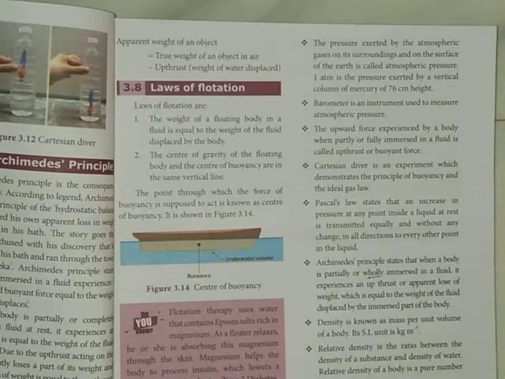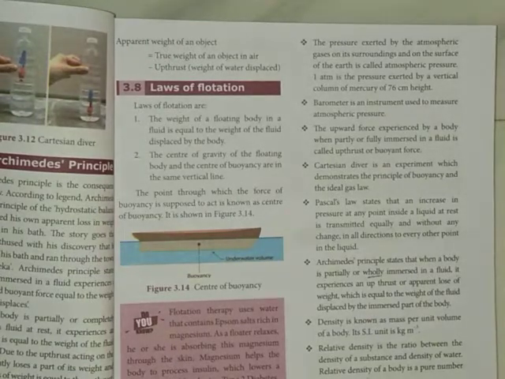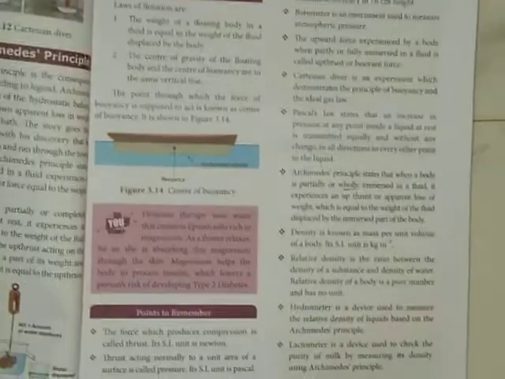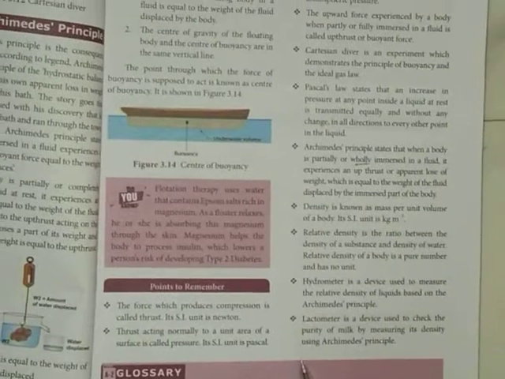Hydrometer is a device used to measure the relative density of liquids based on the Archimedes' principle. Lactometer is a device used to check the purity of milk by measuring its density using Archimedes' principle.